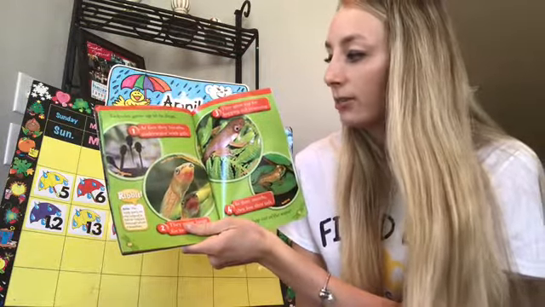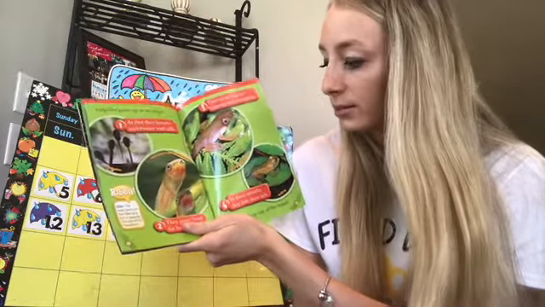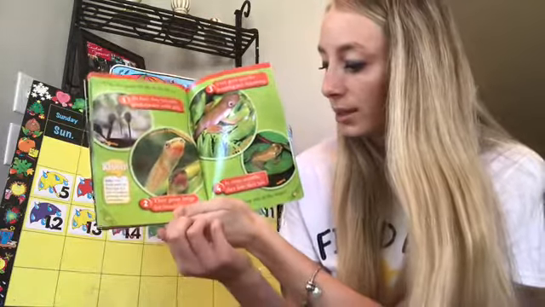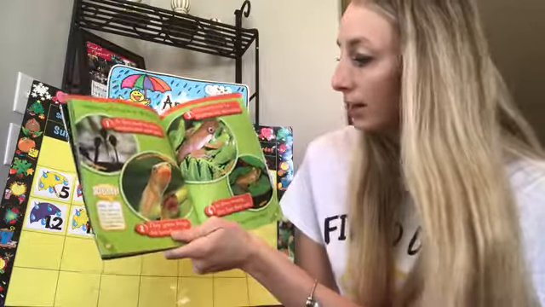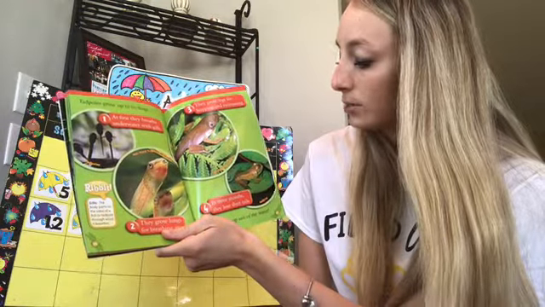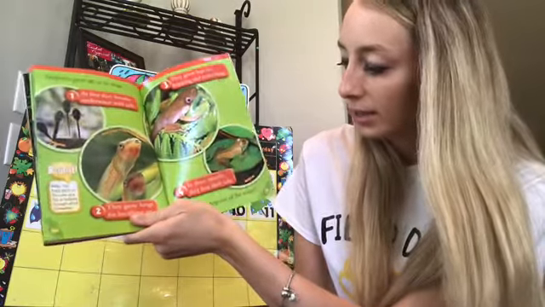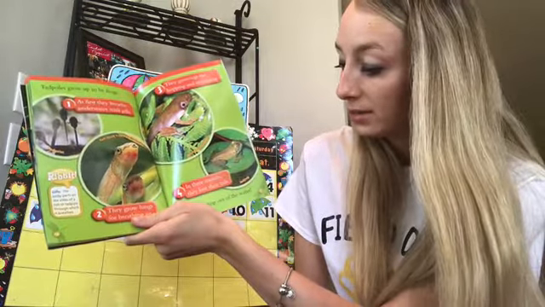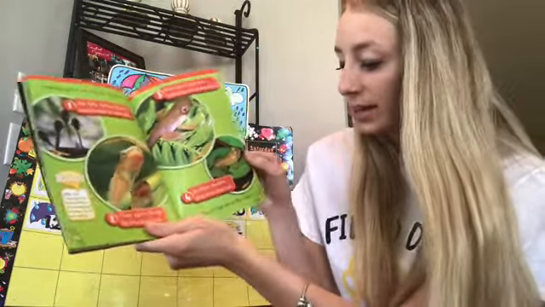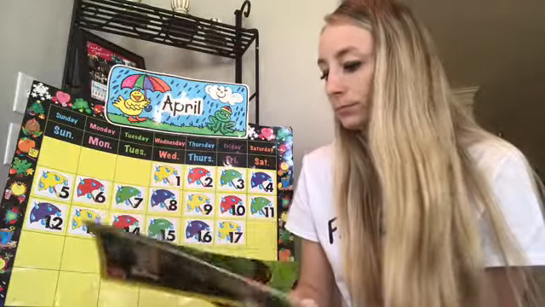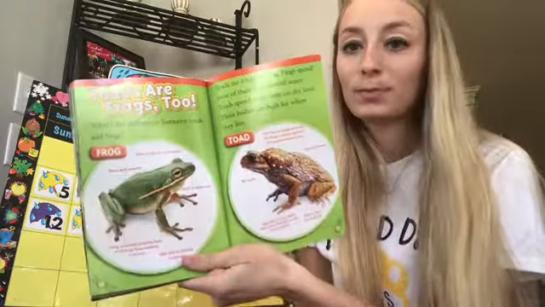One, at first they breathe underwater with gills. Two, they grow lungs for breathing. Three, then they grow legs for hopping and swimming. Four, in three months they lose their tails. It's time to hop out of the water. So that is kind of a cycle, friends. And this is our last page.